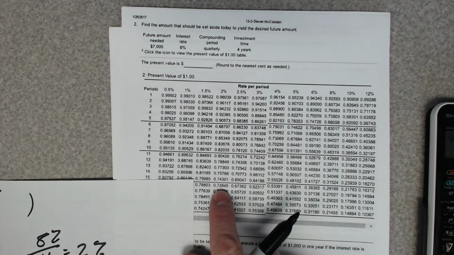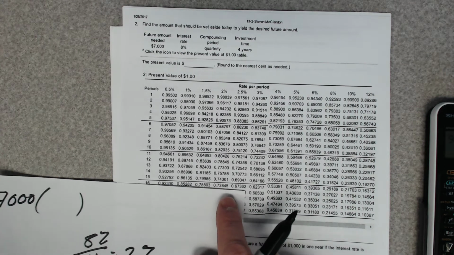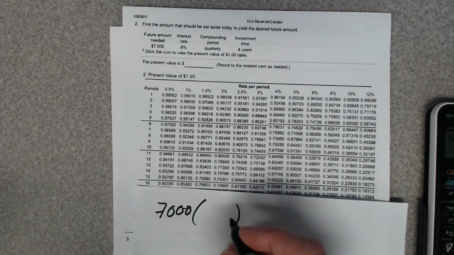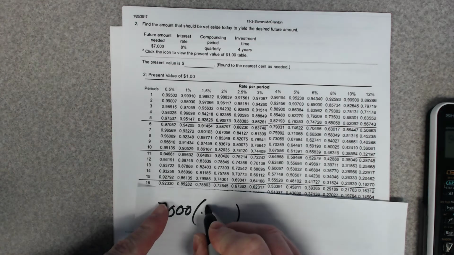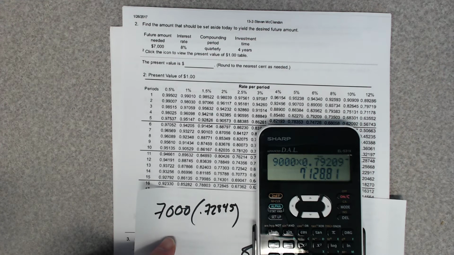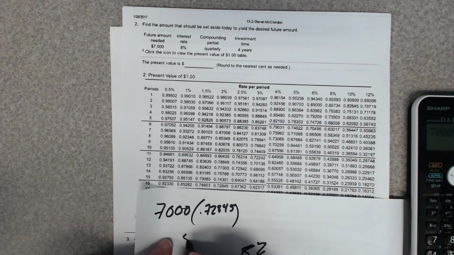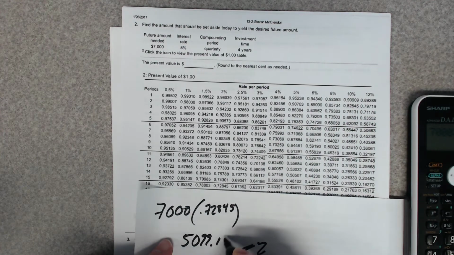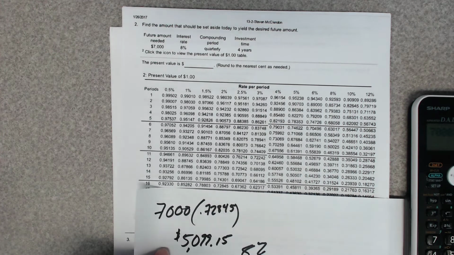So I'm going to use the 2% column and the 16 row, 0.72845. So $7,000 times 0.72845 is $5,099.15. And that's what we should get.